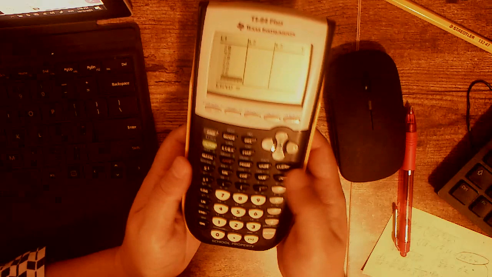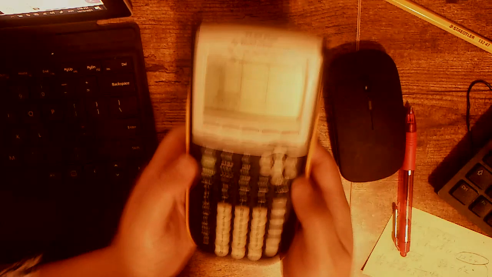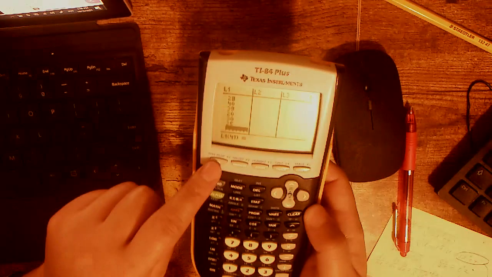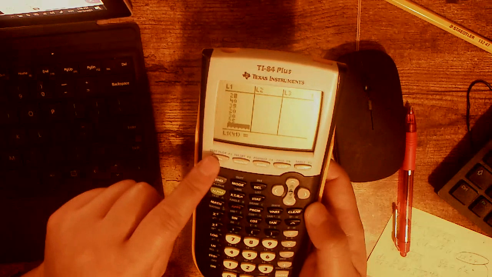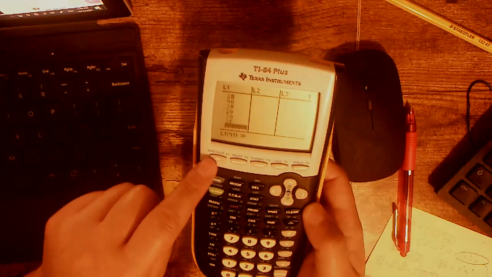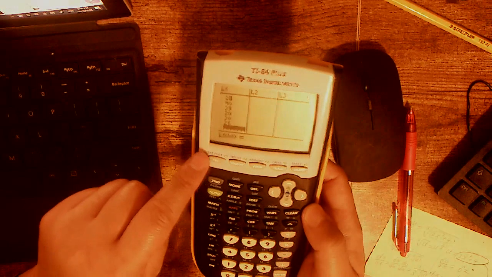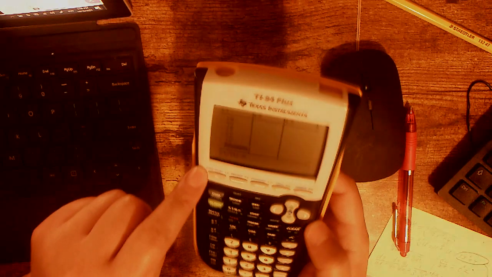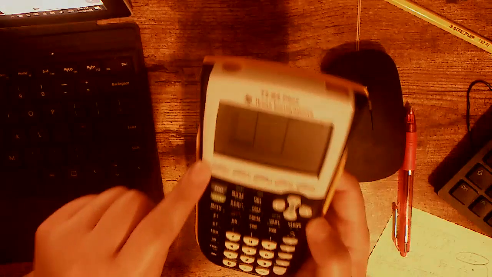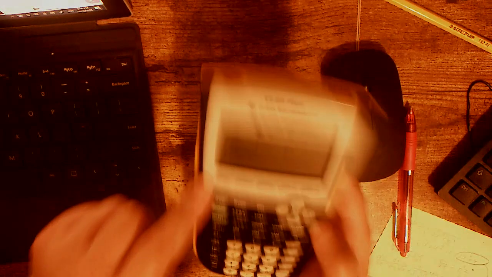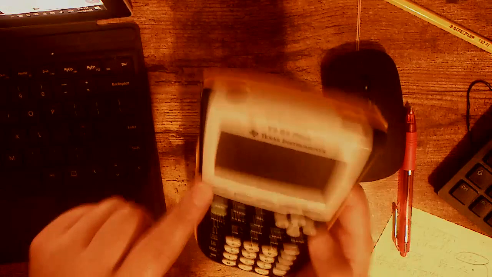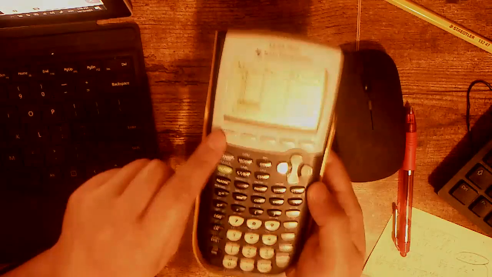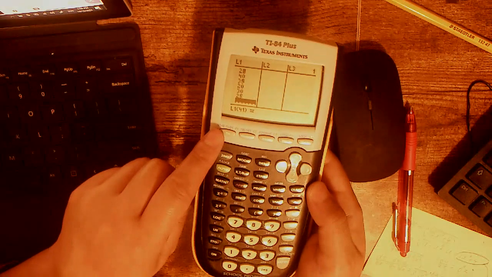Next, we're going to enter second Y equals. Right here, this key, the upper left key is Y equals, right? Above the key, you would have the blue words that say, this is very small, Stat Plot. Yeah, you are going to do Stat Plot.